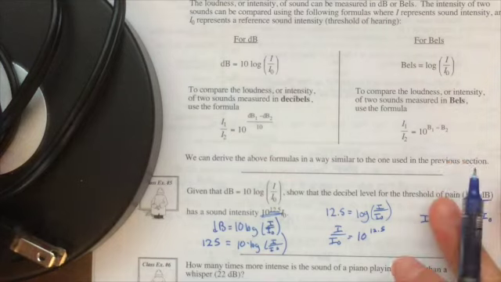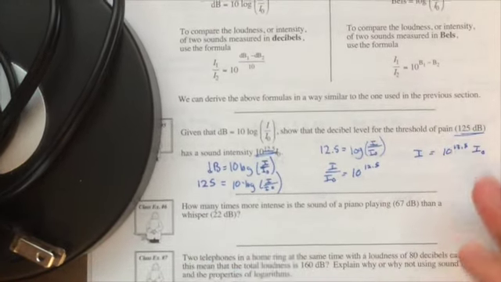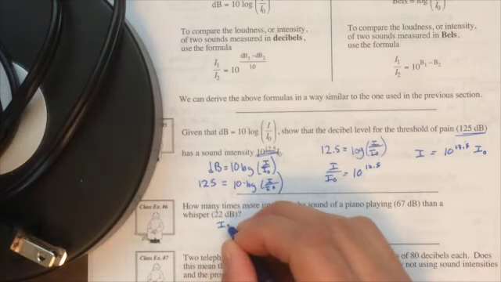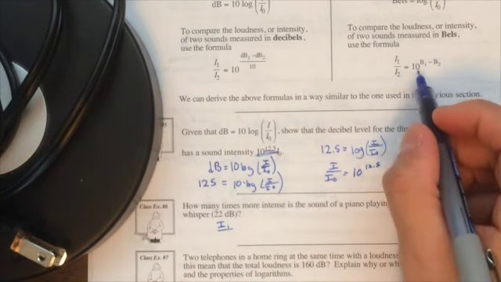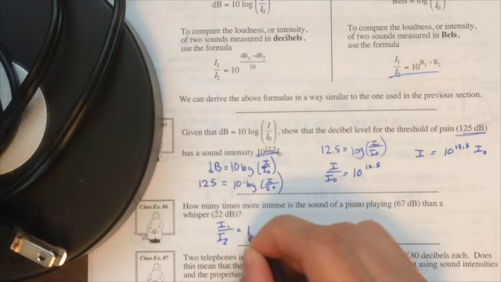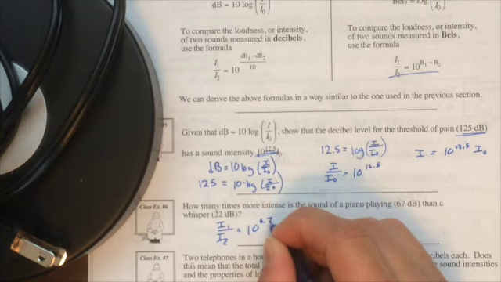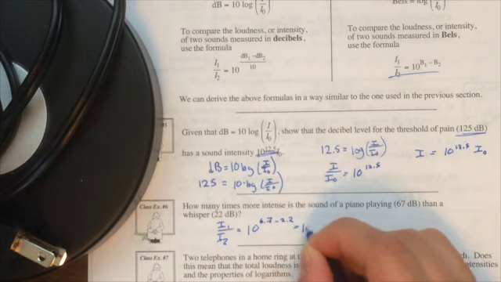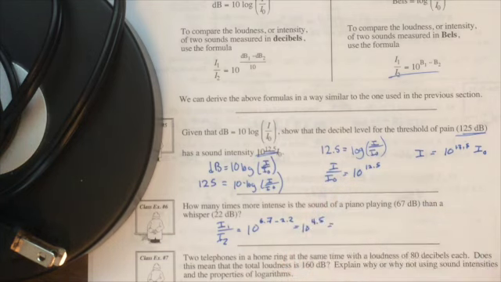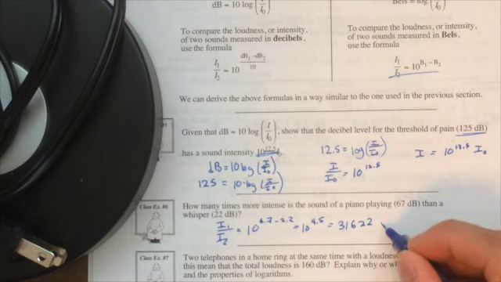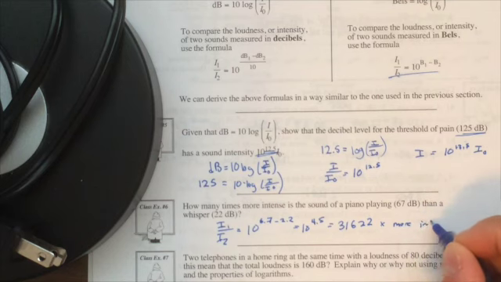How many times more intense is the sound of a piano playing at 67 decibels than a whisper at 22 decibels? Well, I have I1 divided by I2, using this formula up top, and that is equal to 10 to the power of the difference in bells, so 6.7 minus 2.2, which would equal 10 to the power of 4.5, which would be 31,622 times more intense.